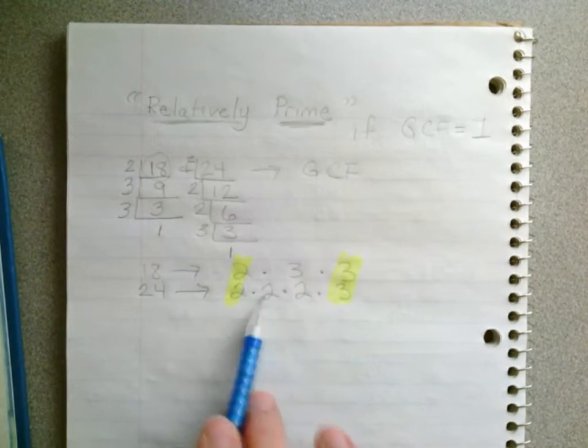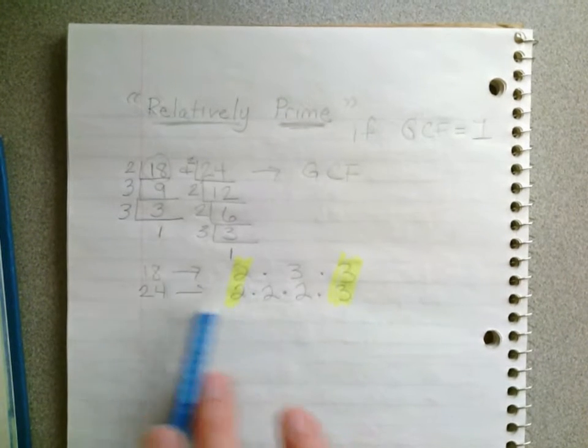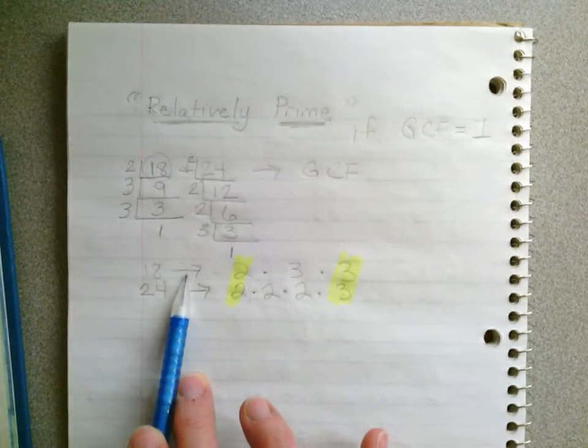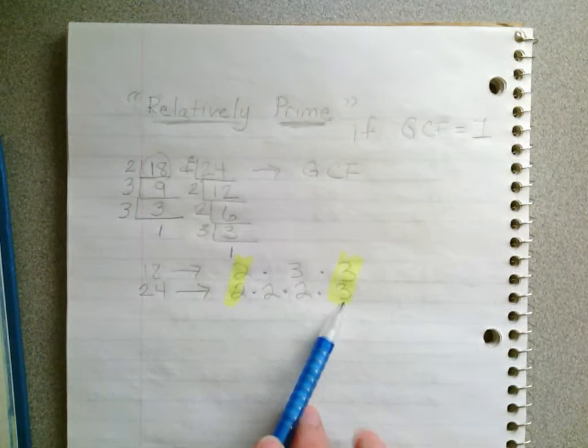But Mrs. Myers, this one has two more 2's. Yeah, but 18 doesn't. And Mrs. Myers, he has another 3. Yeah, but he doesn't.